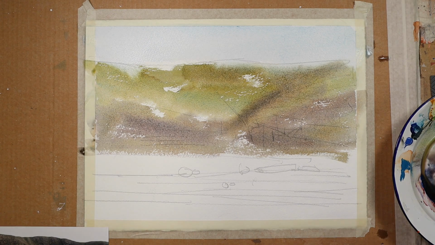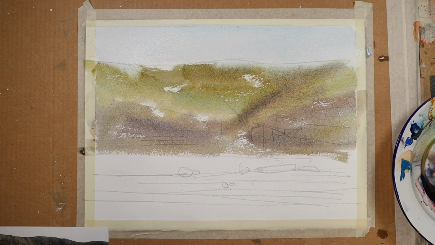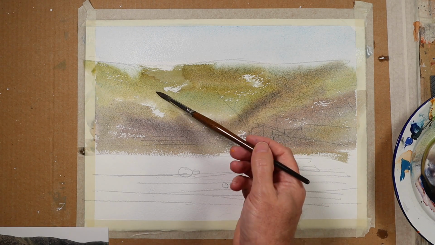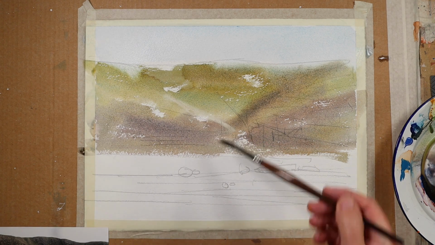So I'll just wait for this to dry off a little bit, because I want to do some scraping, but in the meantime, here's something that I do for textures at this particular distance. I'll take say a round brush like this, pop it into my water tub, and then squeeze as much of that water out as I can, and I'll look for areas that I think the sun might be catching, and I'll just lift out some lights there.